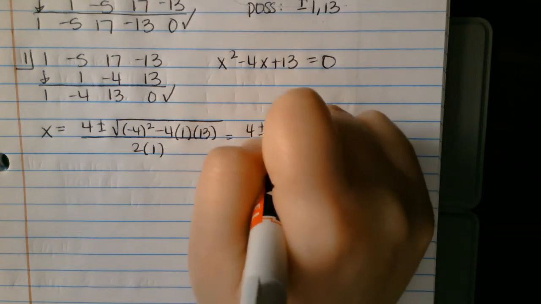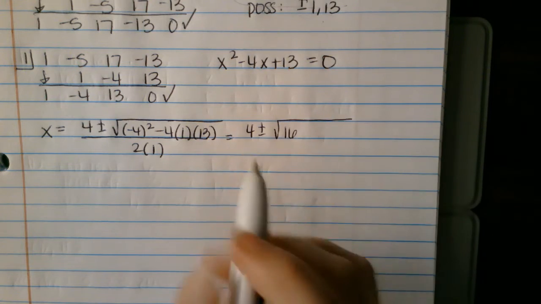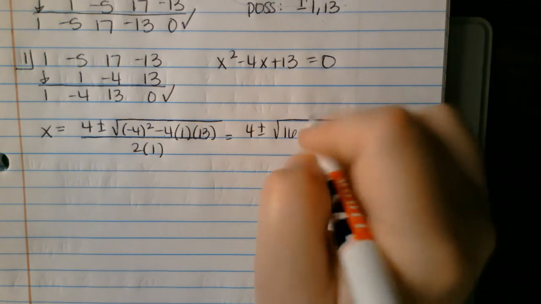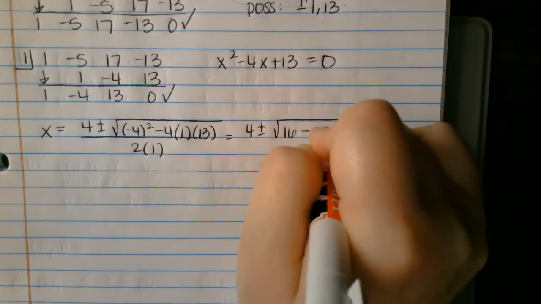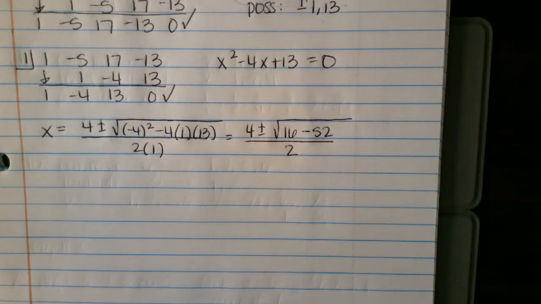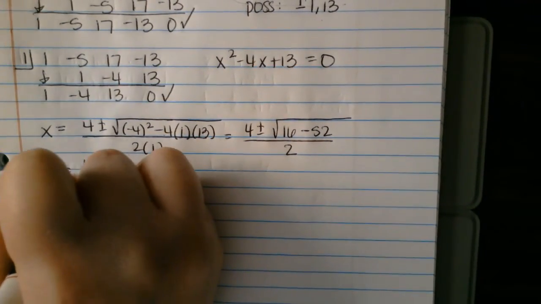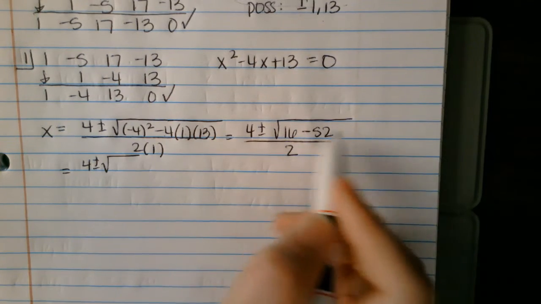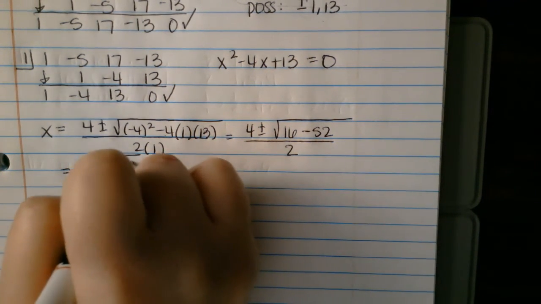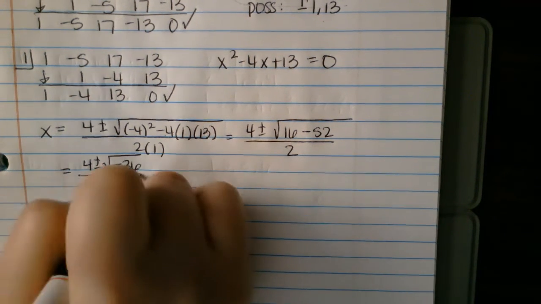Okay, so we have 4 plus or minus the square root of negative 4 squared, which is 16, minus 4 times 1 times 13, so 4 times 13 is 52, so 16 minus 52, all over 2. So we have 4 plus or minus the square root of 16 minus 52, which is a negative 36, over 2.